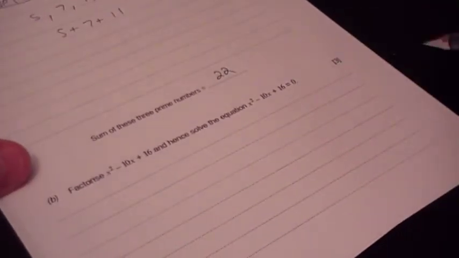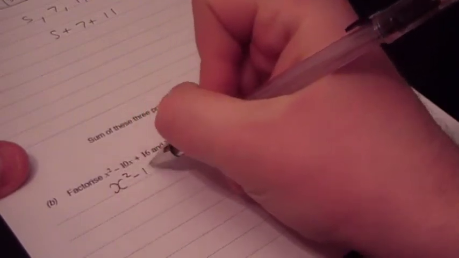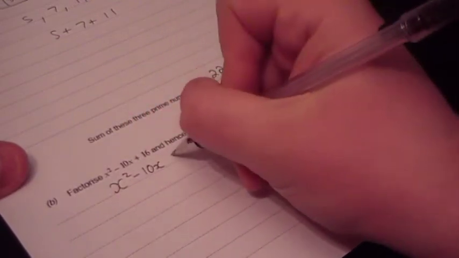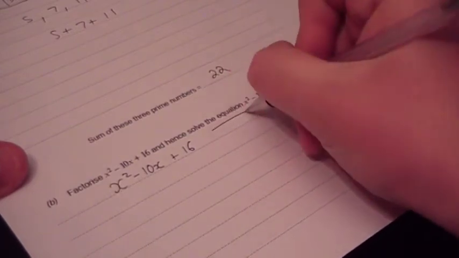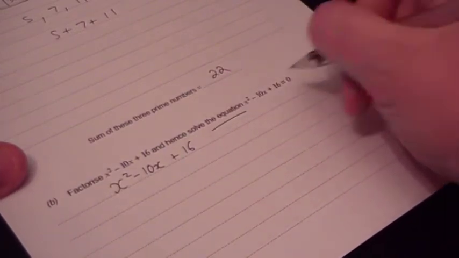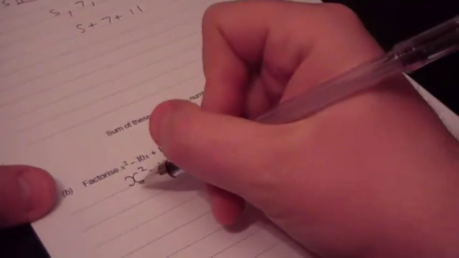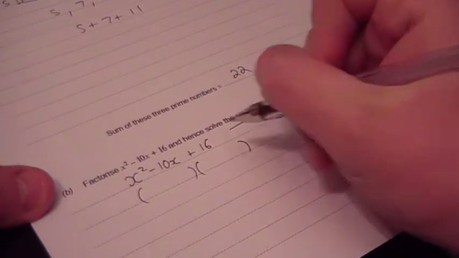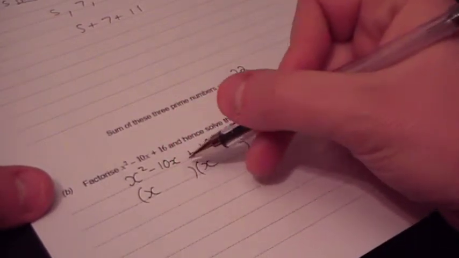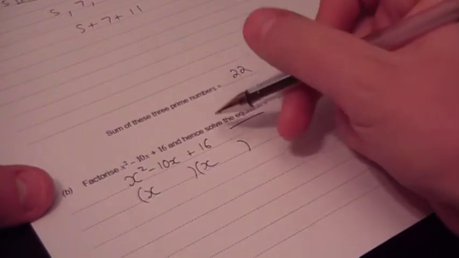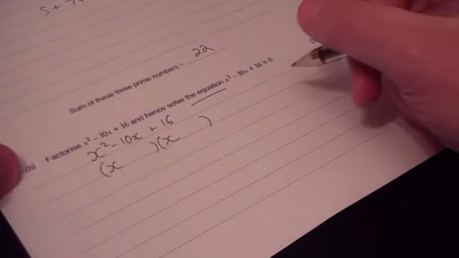Then we got factorize a quadratic, x squared minus 10x plus 16. And hence solve the equation. Remember the solve bit is the easy mark on the end. It's the 2 marks of factorising that are harder. I need two brackets like so with an x at the beginning of both. So it might be like x plus something, x minus something, but it's got to give me 16 on the end and minus 10x in my middle term.